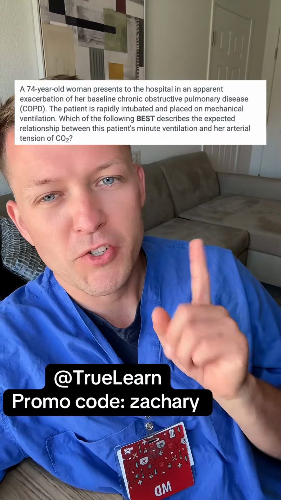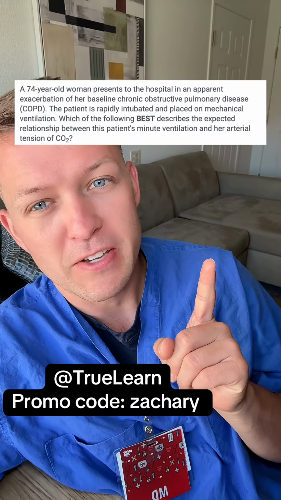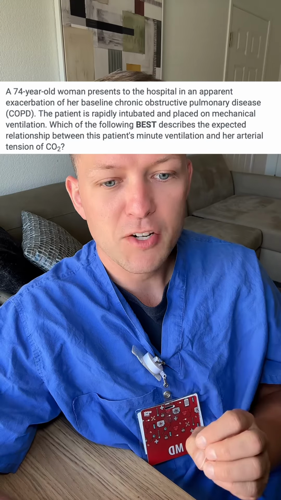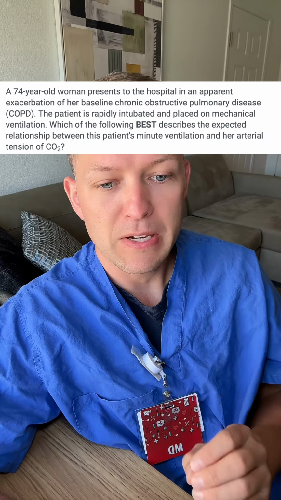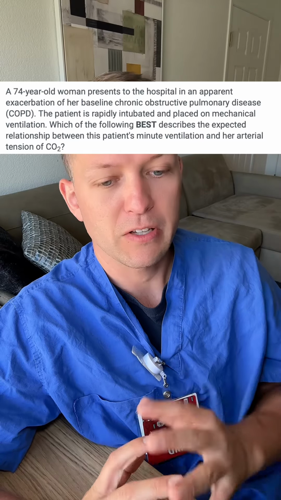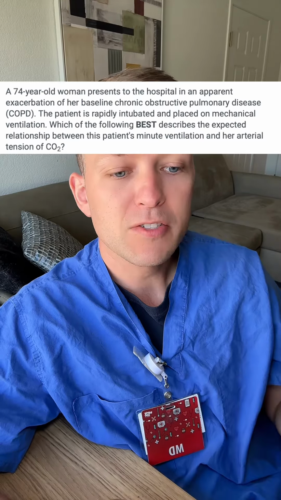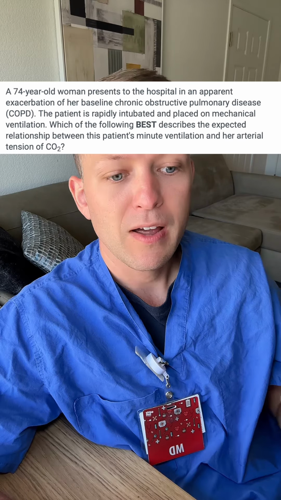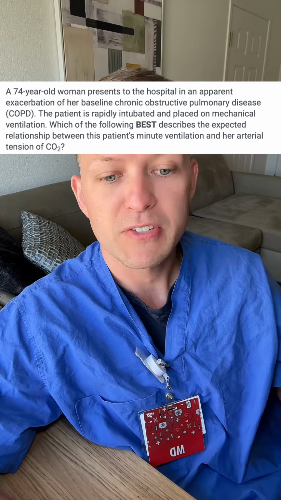I just got this question and I got it wrong, so let's go over it and see if you can get it. A 74-year-old woman presents to the hospital in an apparent exacerbation of baseline COPD. The patient is rapidly intubated and placed on mechanical ventilation. Which of the following best describes the expected relationship between the patient's minute ventilation and her arterial tension of CO2?